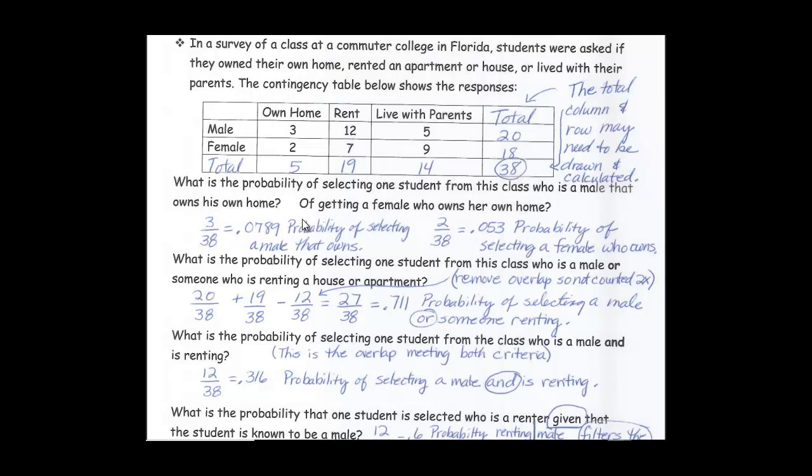Okay, the first one we're going to be dealing with is: what is the probability of selecting one student from this class who is a male that owns his own home? And at first glance, we're a little bit lost here because we don't see "and" or "given," and those were the tip words that we covered and talked about in class. But if we look at this word "that," we are looking for a student who is a male that, or and, owns his own home.